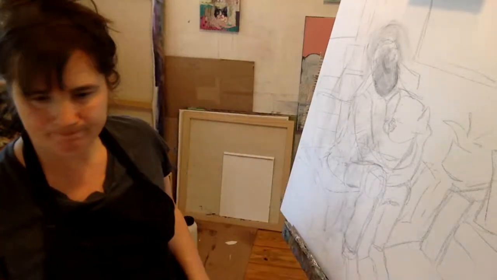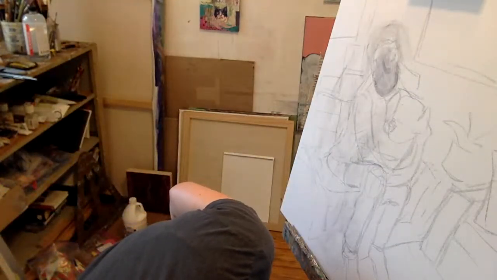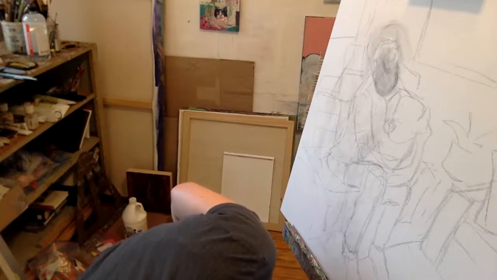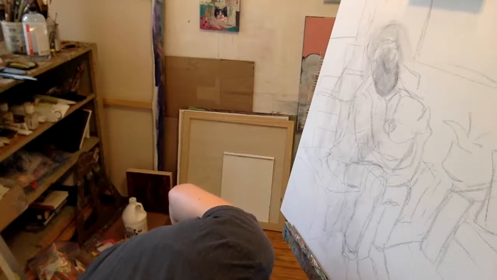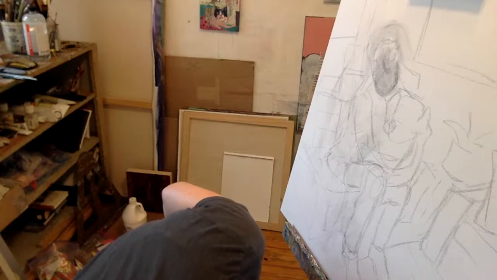Okay. The only color I'm missing is my burnt sienna. I would love that. Let's see here. Green.